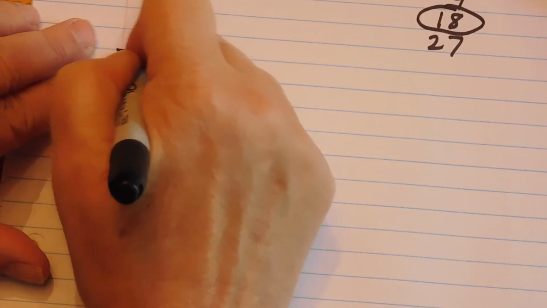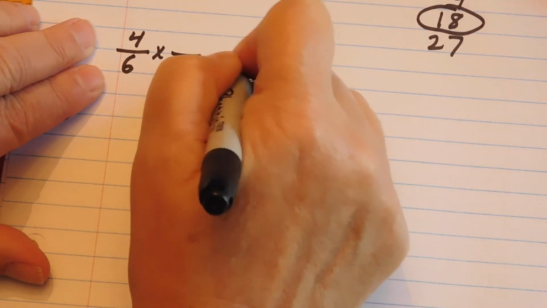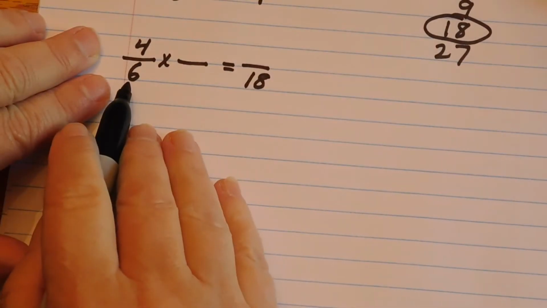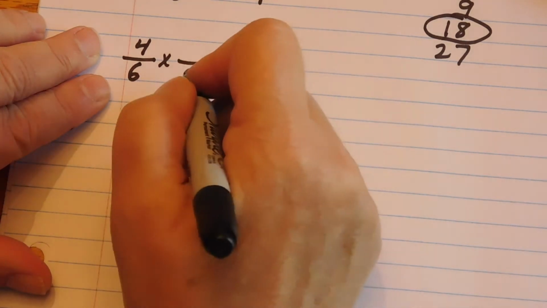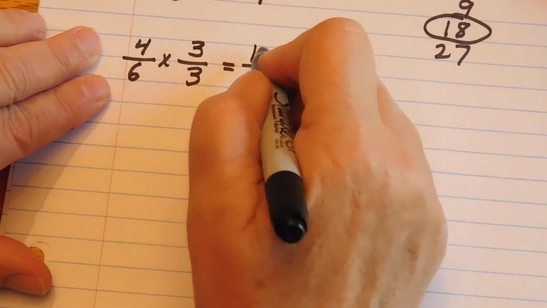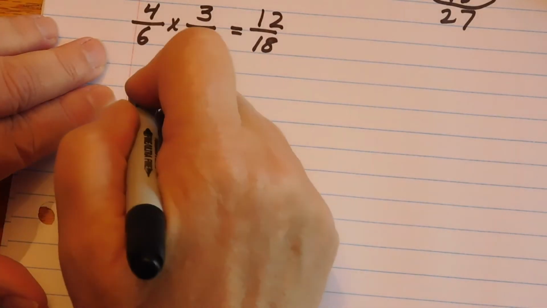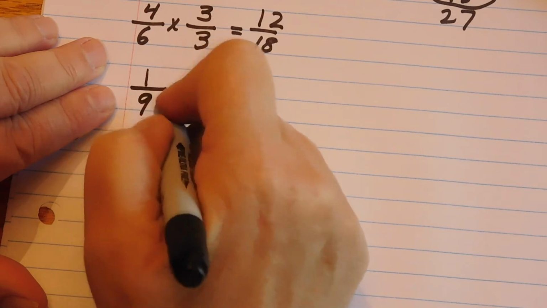So I have 4/6 times something over 18. Okay? So 6 times something equal 18. It's 3. Whatever you put on the bottom, you got to put on the top. So 4/6 is going to be the same as 12/18. This one you might be able to do in your head, but I'm going to go ahead and work it out.